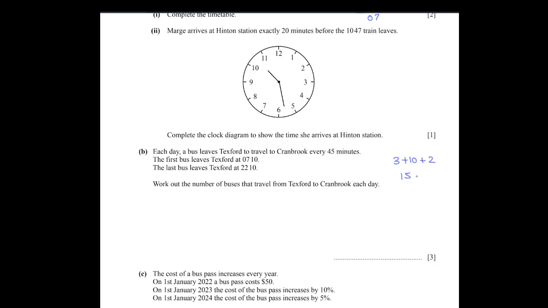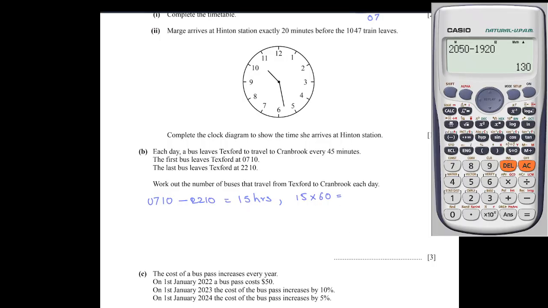Now 15 hours is how many minutes? Find out that. 7:10 to 22:10 is 15 hours. So 15 into 60 is how many minutes? 900 minutes.